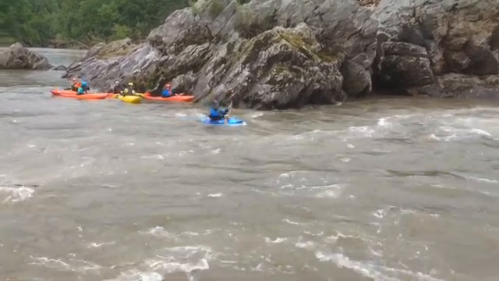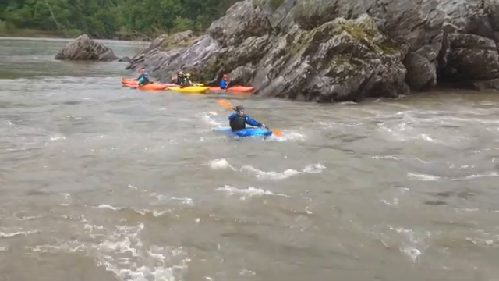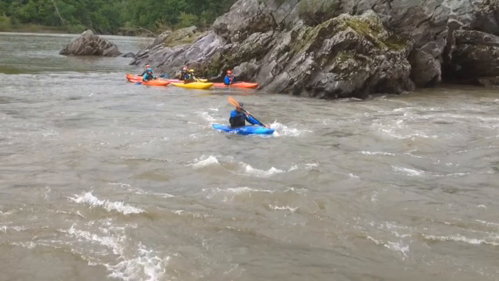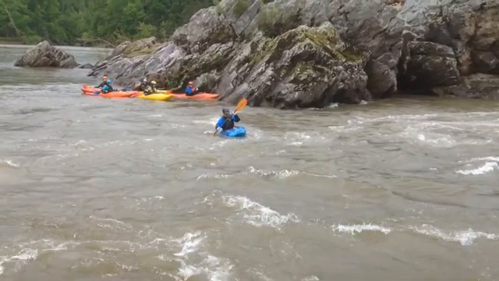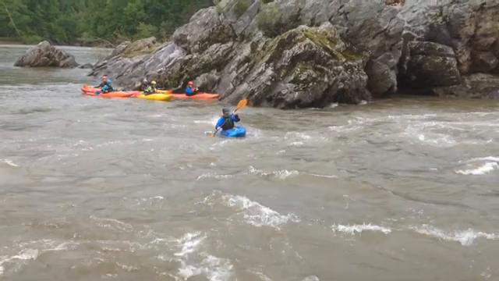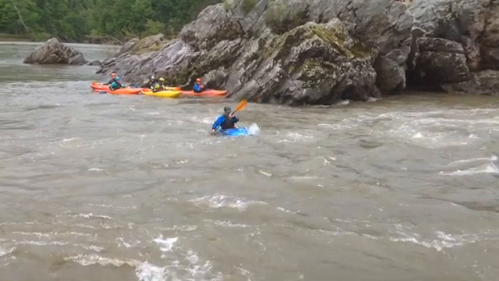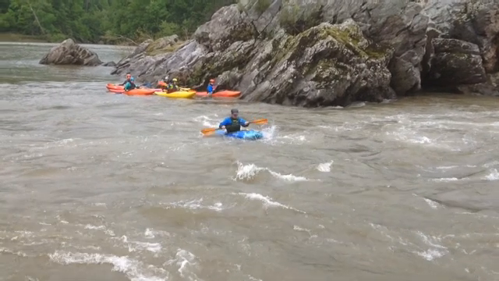Really good momentum. Nice use of strokes on the downstream side. Really pronounced. Look at how there's very, very little bow wave initially. And as you cross what we identified as that secondary eddy, look at the crash on that bow wave.